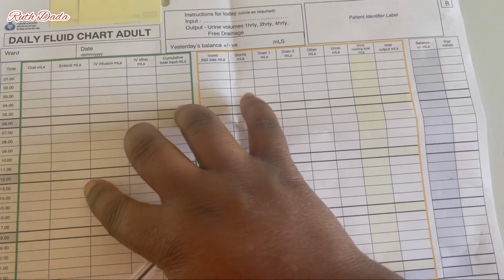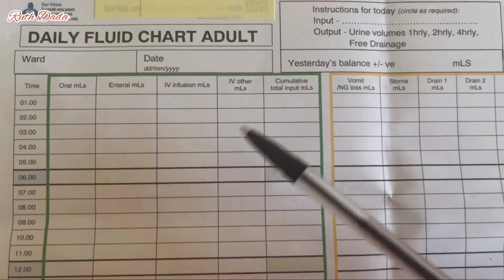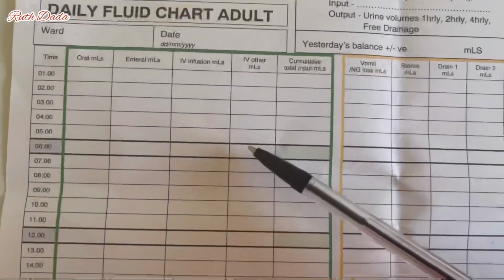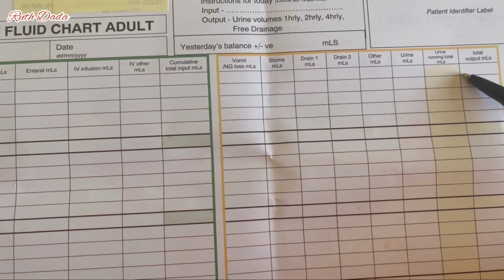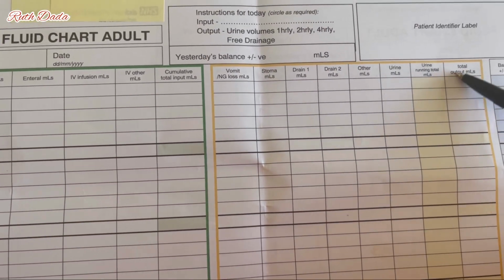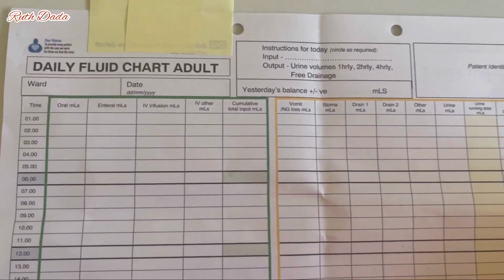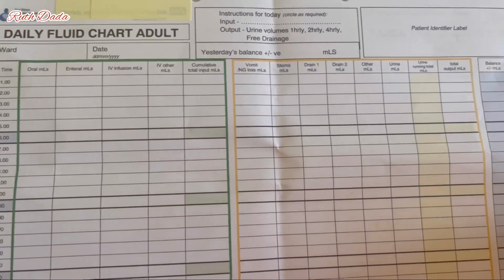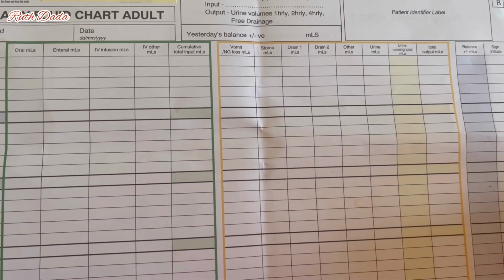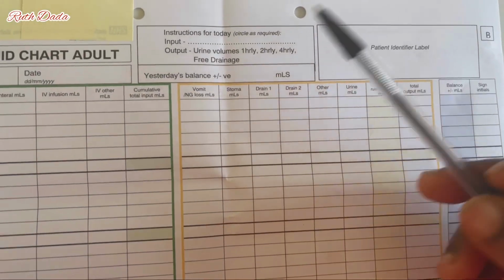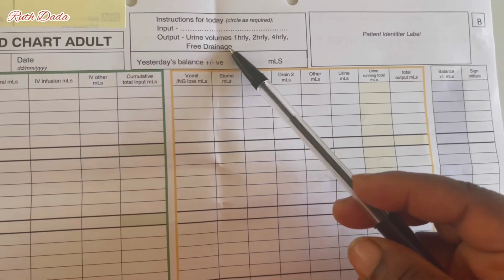So we have the input and the output, and this is the balance. You can see this green side says the input, and we have the cumulative total input, and we have the output, and the total output, and we have the balance, signature, and date. I'm just using one of my trust fluid charts. The chart also has instructions for today.